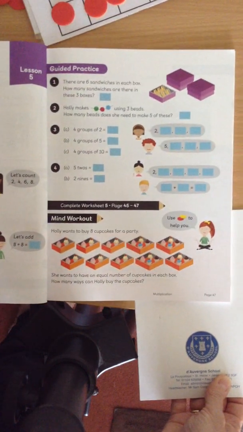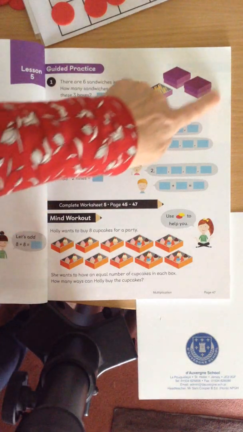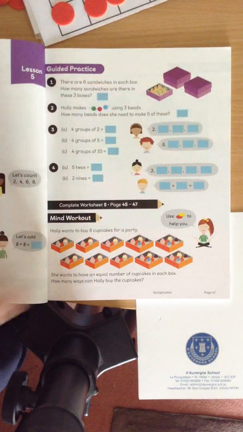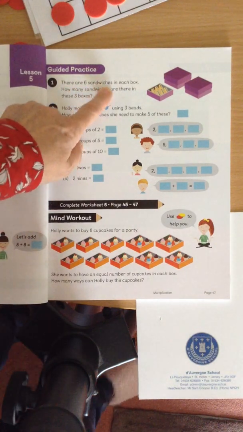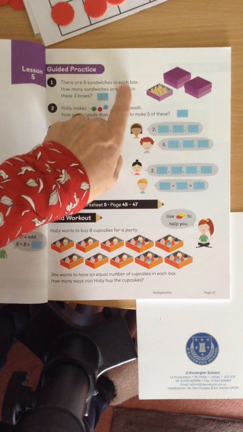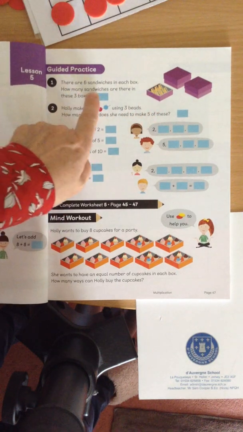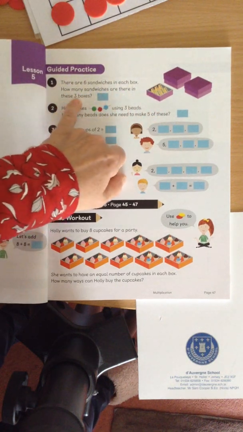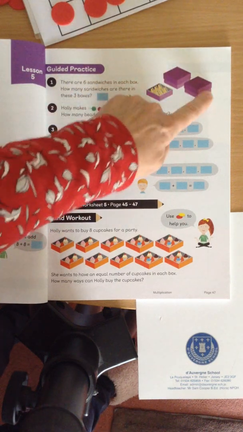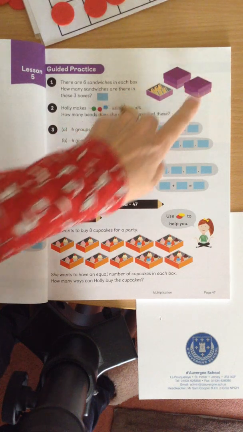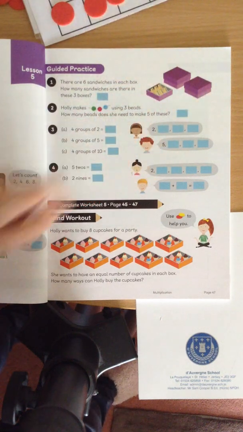Let's have a look at our guided practice. In the picture here we've got 1, 2, 3 boxes, and it tells us there are 6 sandwiches, there they are, in each box. There's the 6 sandwiches. How many sandwiches are there in these 3 boxes? So we know there's 6 there. We know there's 6 there. We know there's 6 there. How many in all 3 boxes?